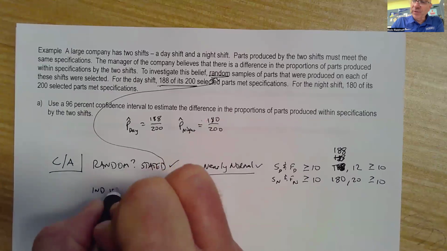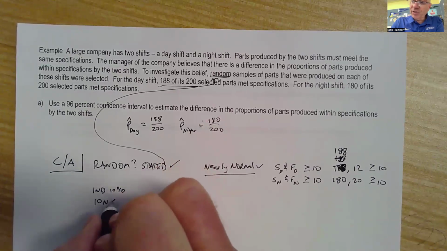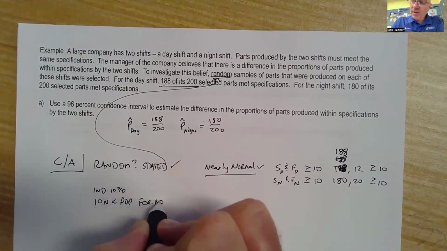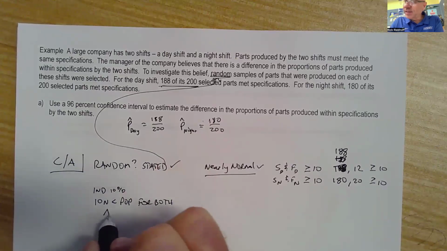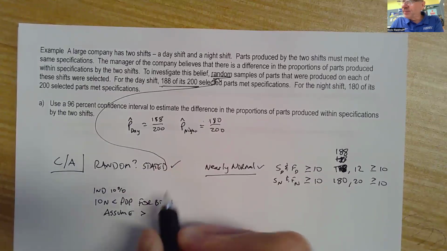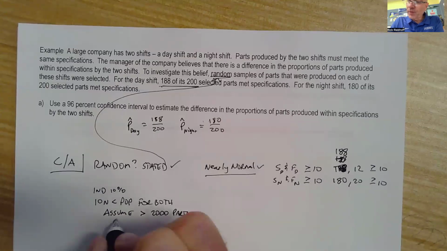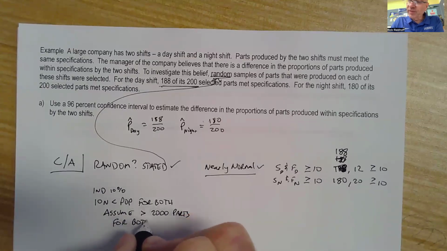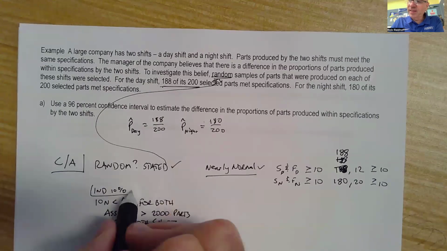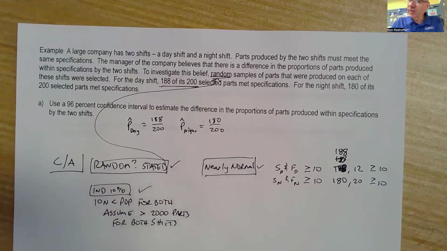Independence, 10% rule: 10 times the sample size should be less than the population, right? For both, so it's safe to assume greater than 2,000 parts for both shifts. Does that sound reasonable? I think so. So independence, 10% rule, check. I'll just highlight all these to show that we checked them all.